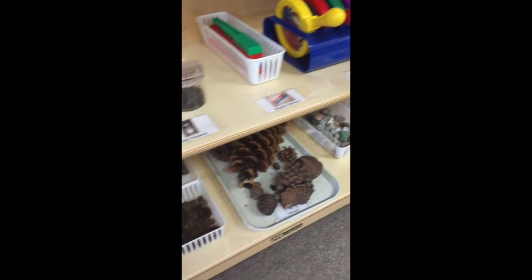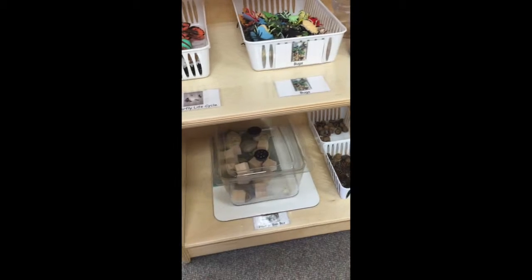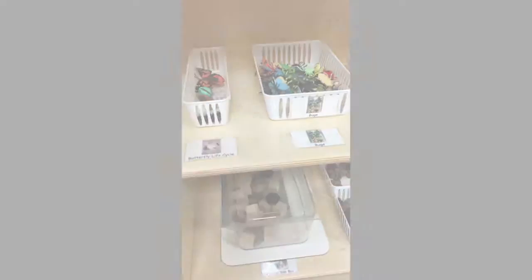In addition, we also have some butterflies, actually right now chrysalis. Here are the chrysalis we have. They are still in their little cocoons, taped up there, not following directions, but it does its job.